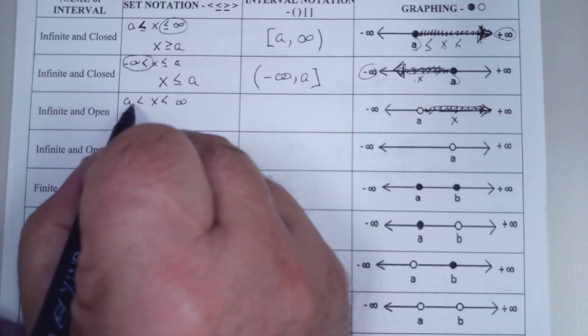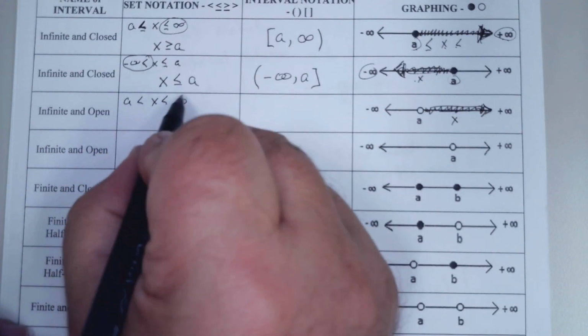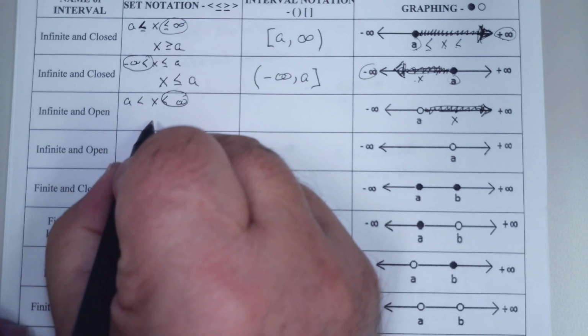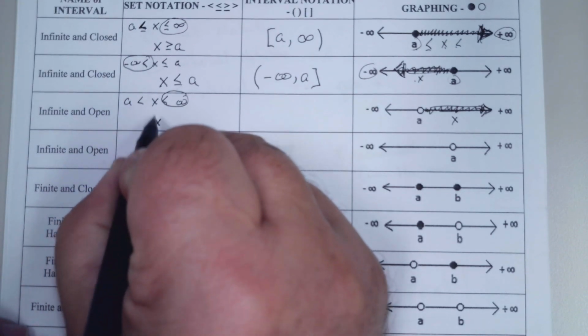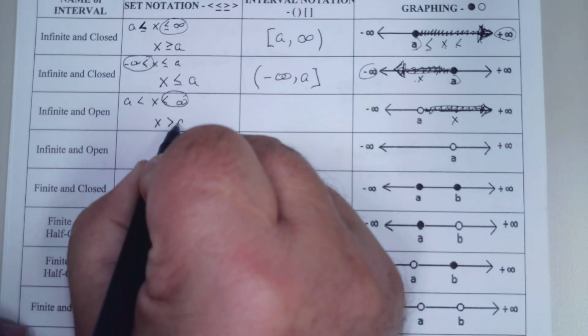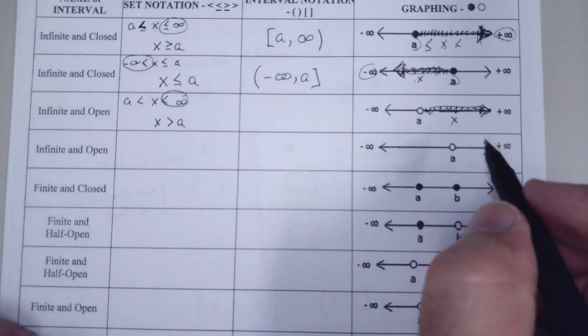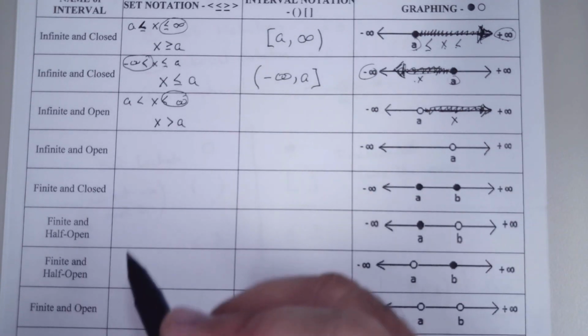It's an open circle, so I don't use the equal sign. I can never use equal there. Going to infinity is redundant, so x is greater than A. X is to the right of A. X is greater than A.